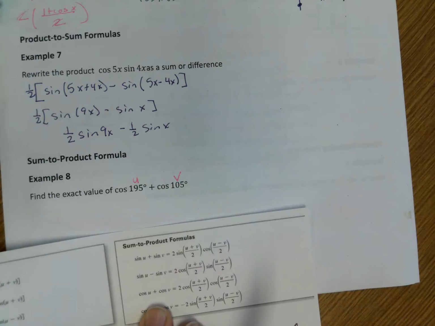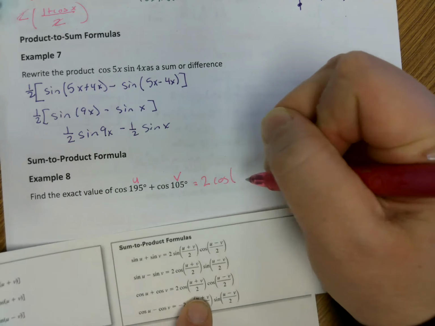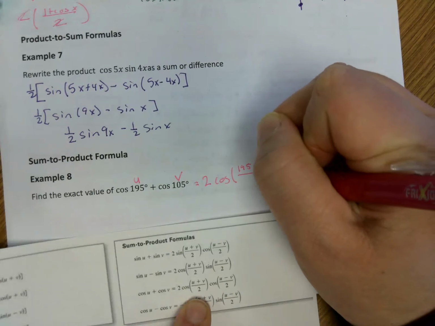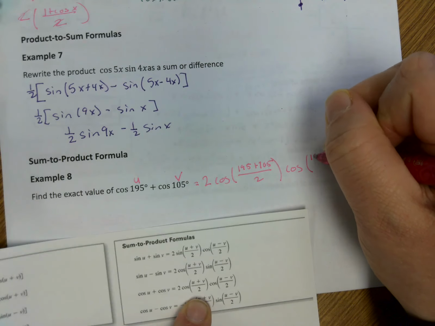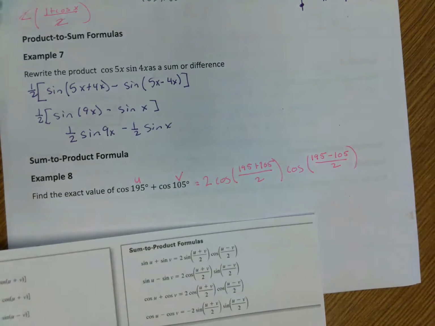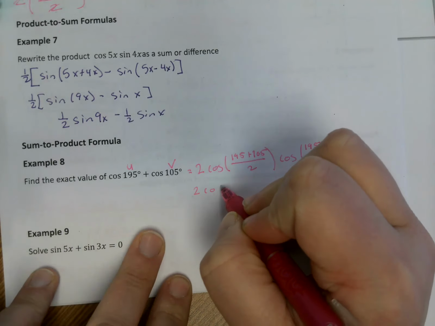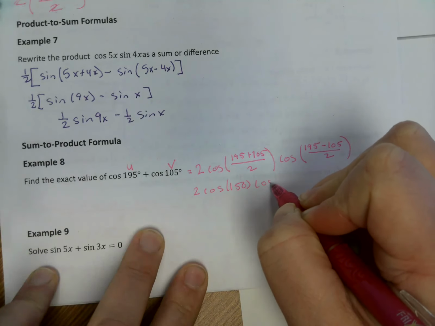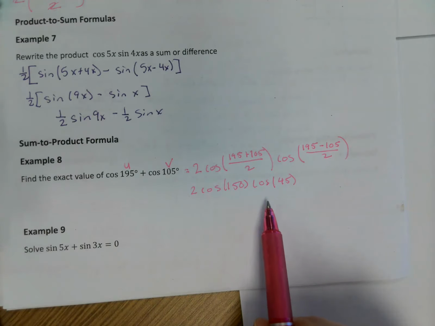So if this right here is what I'm working with, now this is going to be equal to 2 cosine of (u plus v)/2, so (195 plus 105) divided by 2, times cosine of (195 minus 105) divided by 2. And you need to just start simplifying that as far as you can. Because now this becomes 2 cosine of 150 times cosine of 45. And we have numbers for these.